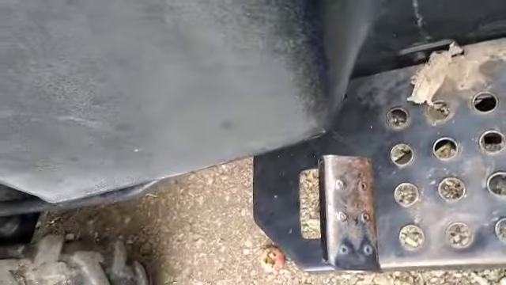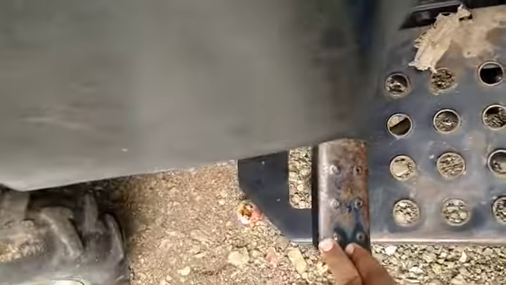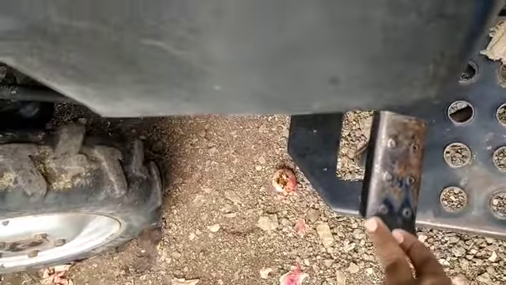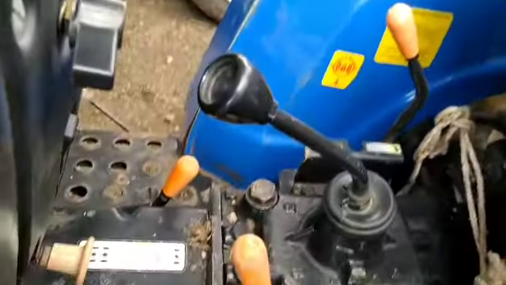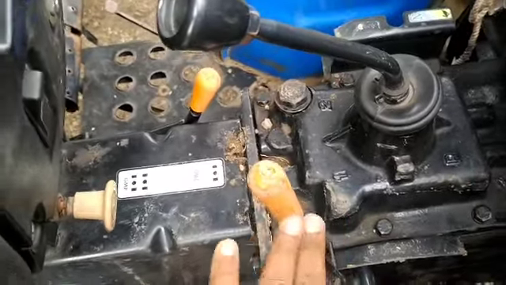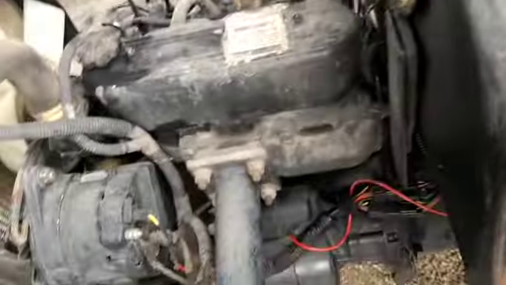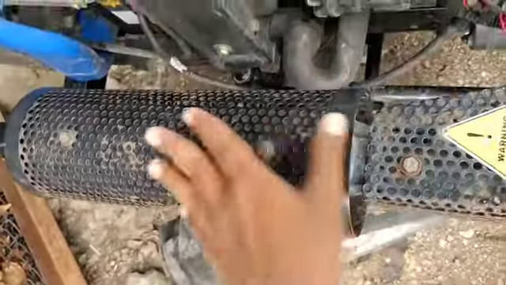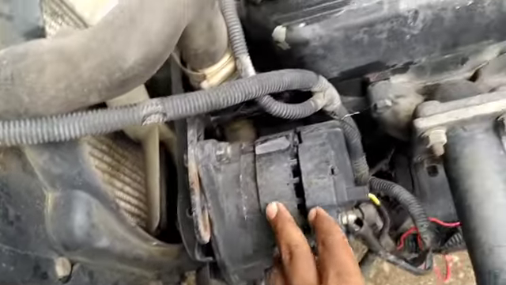Then this is the clutch pedal. The function of the clutch is to engage and disengage the power from the tractor engine to the transmission. Here is the transmission unit. This whole unit is the transmission unit, and this is the fuel tank opening. The exhaust goes from the exhaust manifold through the silencer. This is the dynamo or alternator.